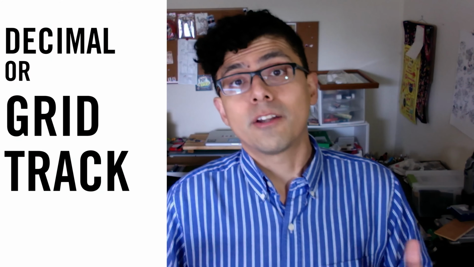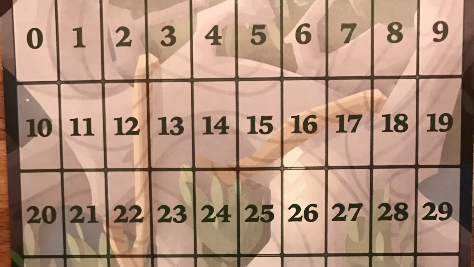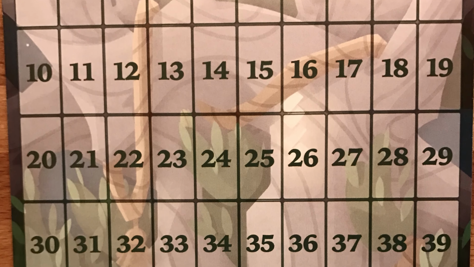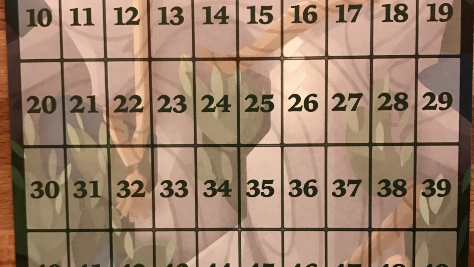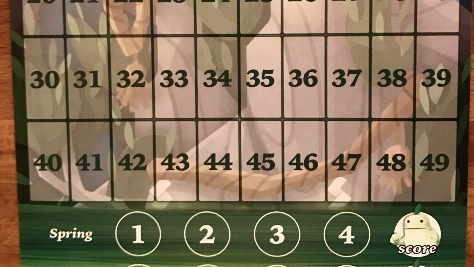Now, lastly, there is the decimal score track, which is generally what I favor if I'm going to make a separate score track. 10 rows in 10 columns. If you don't have a lot of space, you can cut this in half so that it's 5 spaces per row, and that's totally fine too. We use that in Battle of the Ball when we have very limited space to fit a score track in that box.